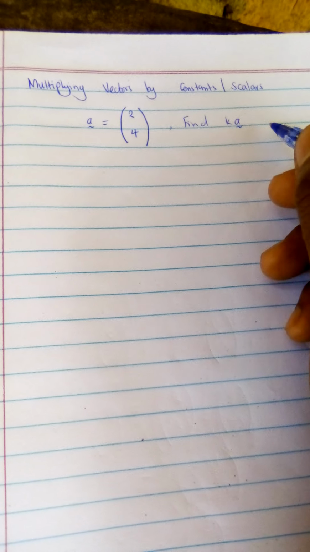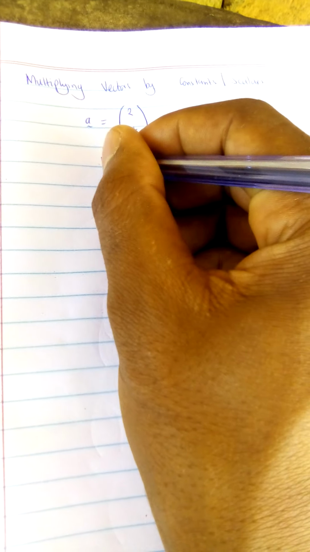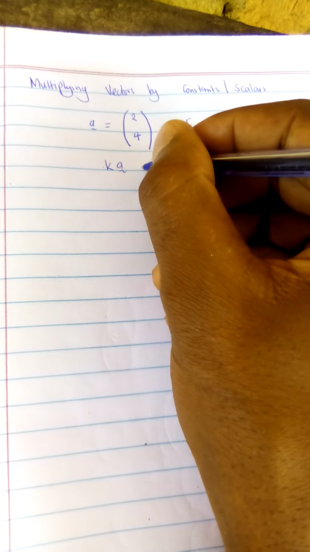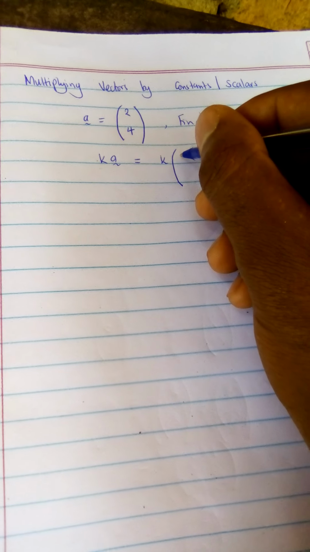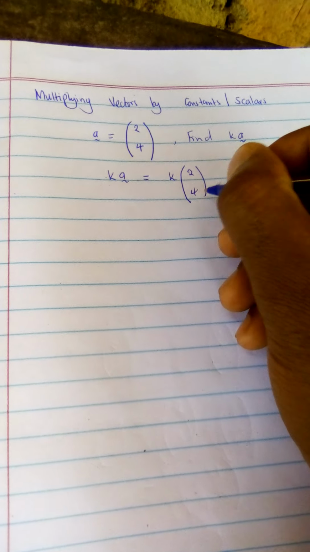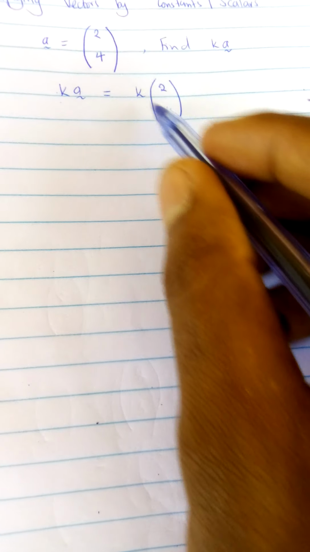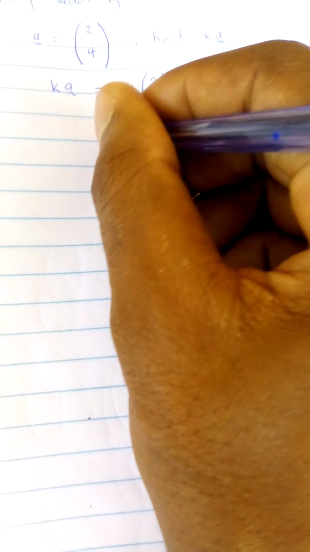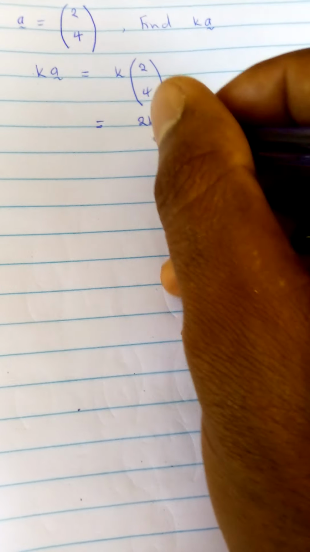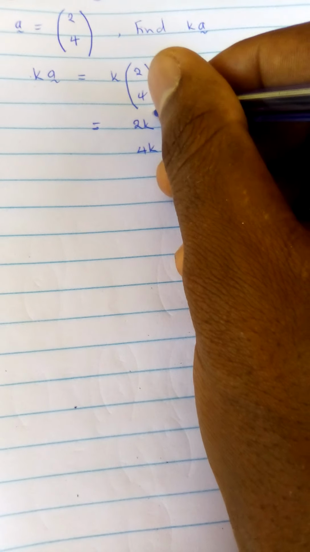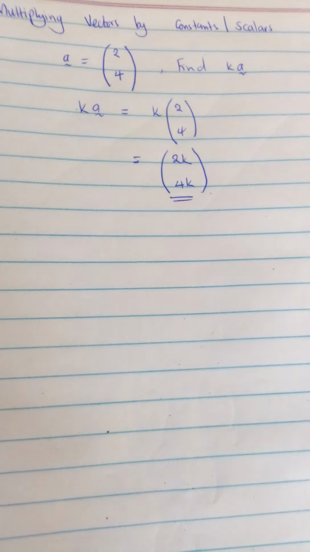The scalar is going to multiply each component of vector A. In other words, KA equals K multiplying vector (2, 4), so my constant K multiplies each component of my vector. I will have 2K, and then K times 4 is 4K. That is the vector multiplication by constants or scalars.